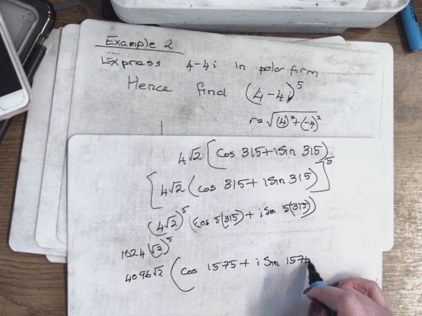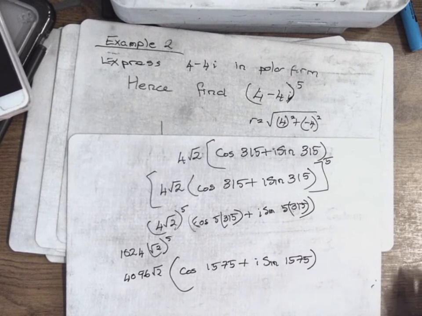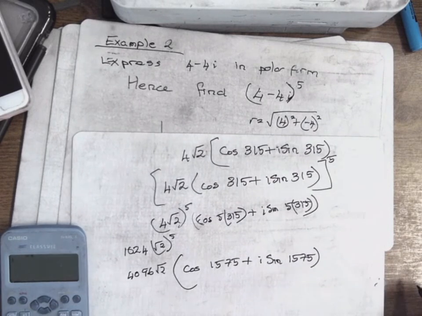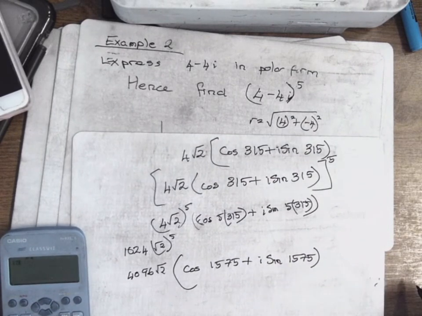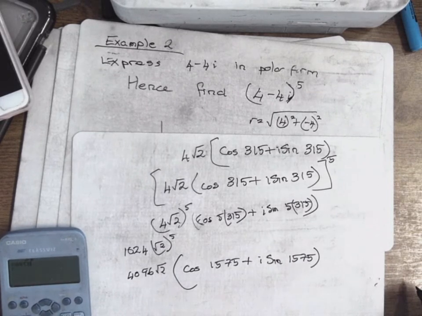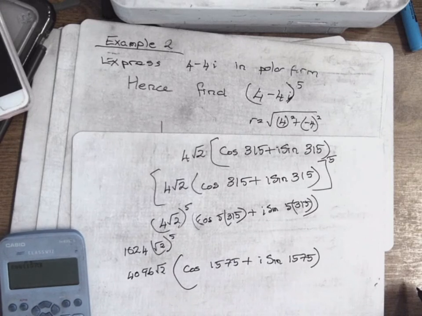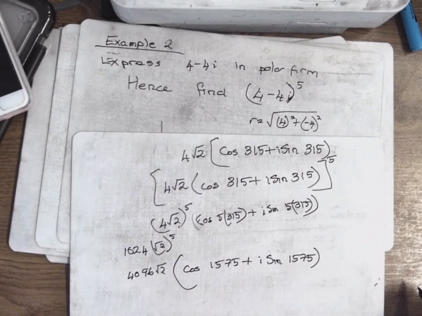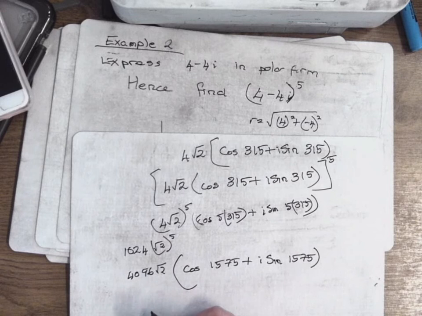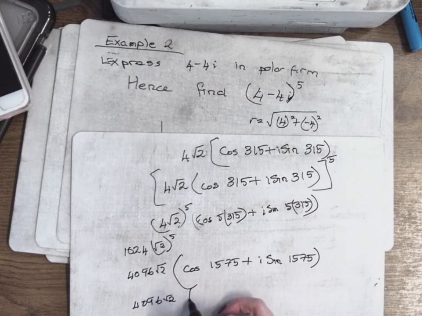That's minus root 2 over 2. So that would be 4096 root 2 multiplied by minus root 2 over 2.